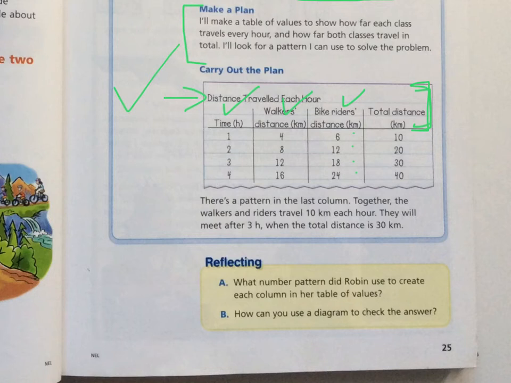The way that she solved it is she totaled the number of kilometers traveled by each group. 4 plus 6 is 10, 8 plus 12 is 20, 12 and 18 is 30, 16 and 24 is 40. Because of that, she was able to come up with a pattern. There's a pattern in the last column. Together, the walkers and riders traveled 10 kilometers each hour. They meet after 3 hours when the total distance is 30 kilometers.